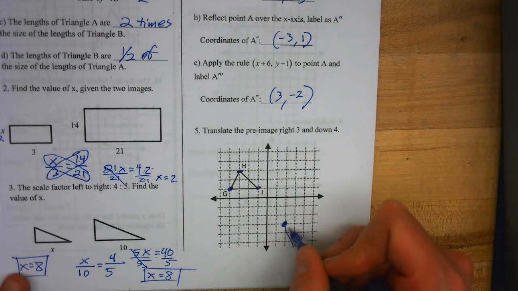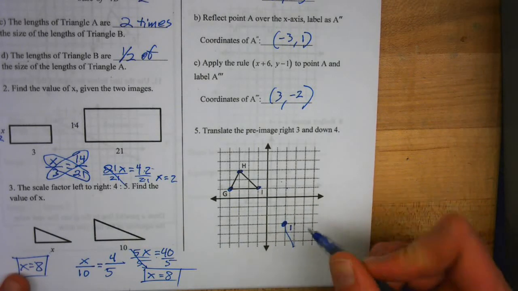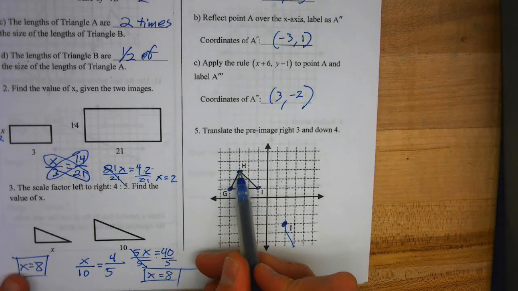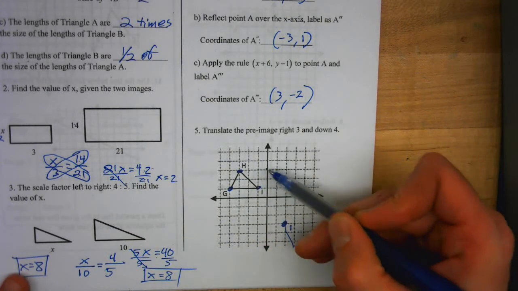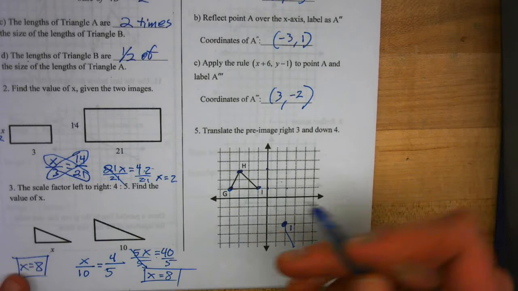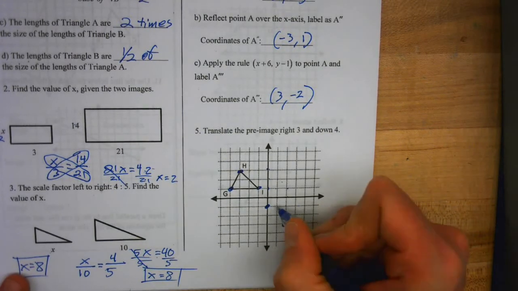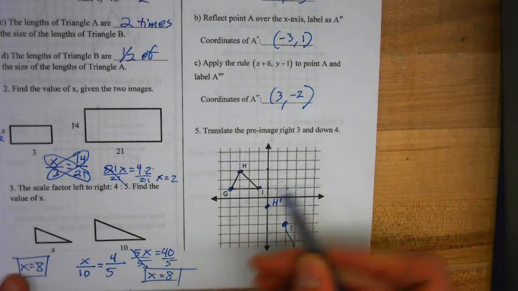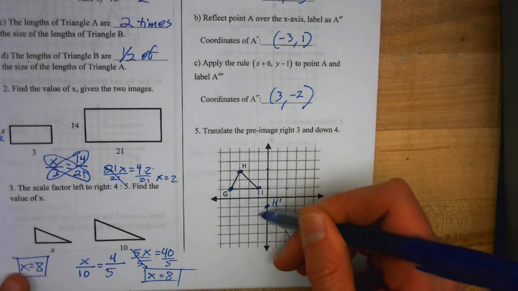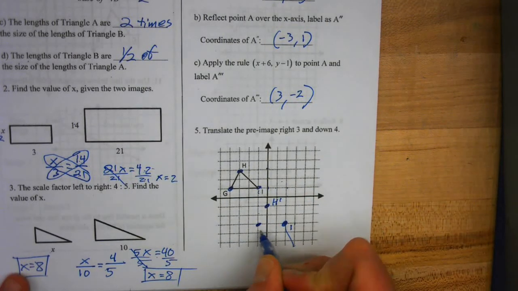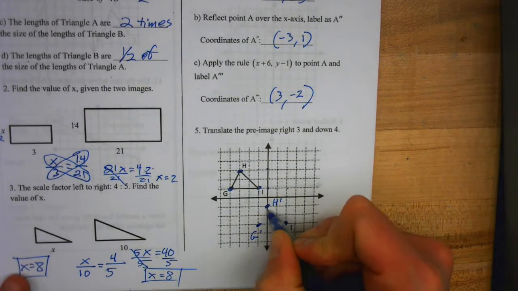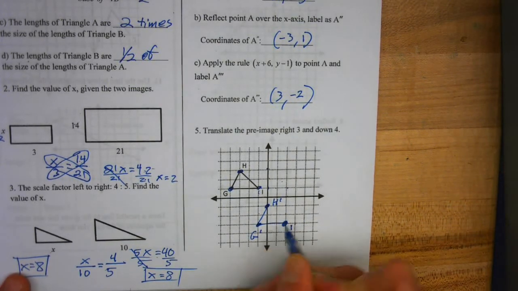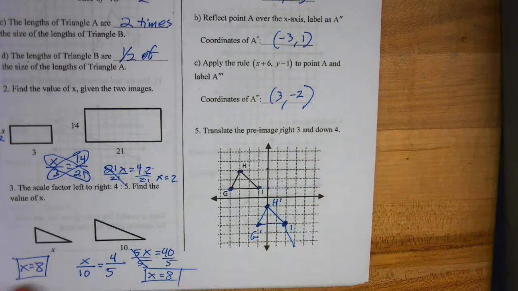All right, and we're going to label that as I prime. The next step, we got H, and it says right 3, 1, 2, 3, and you go down 4. 1, 2, 3, 4. And that is H prime. And then we have G prime, and we're going to go 1, 2, 3, 1, 2, 3, 4. And we just moved that image down and copied it. We'll draw our straight lines here. All right, so that's page 1 in the books.